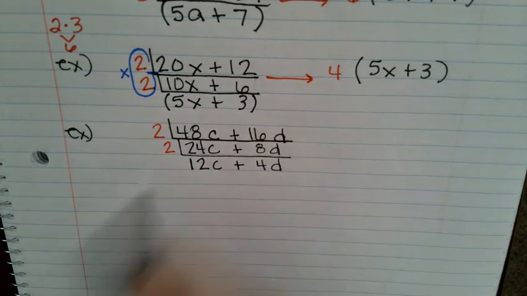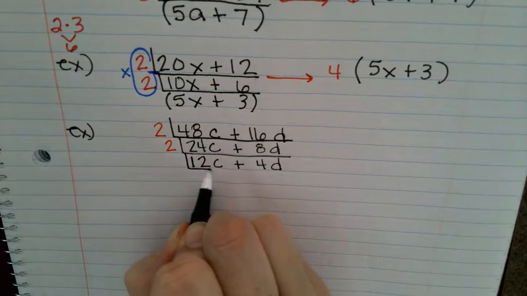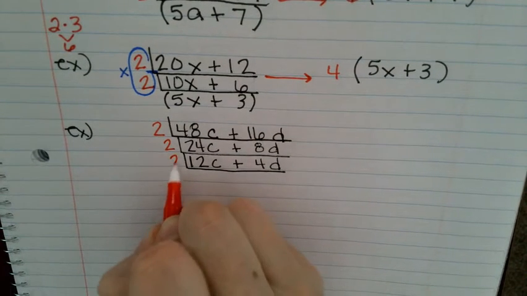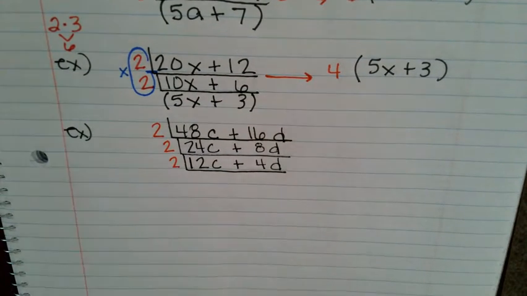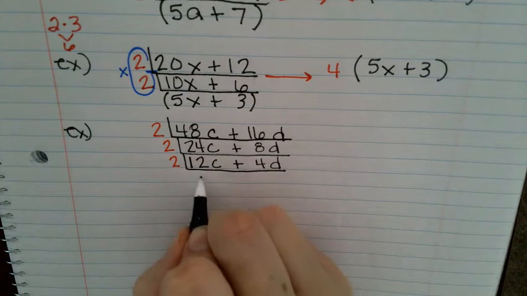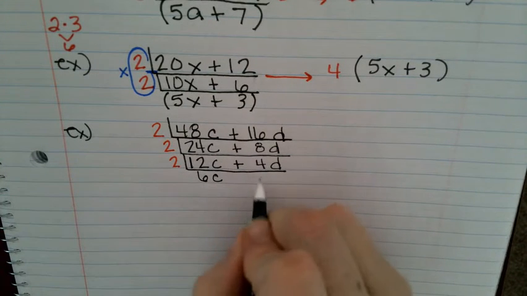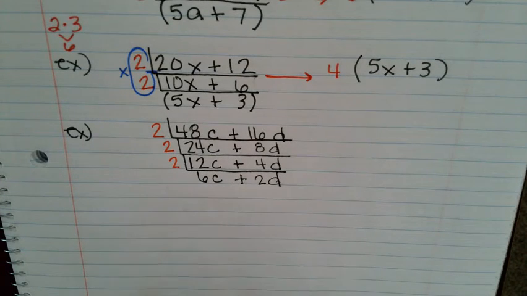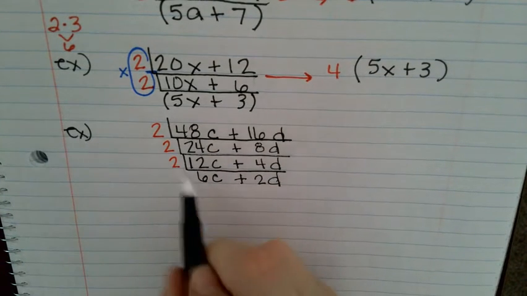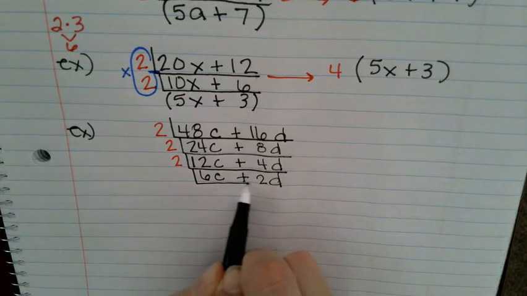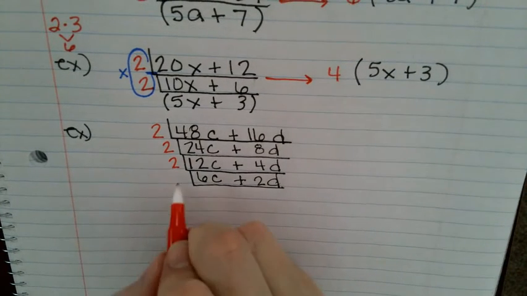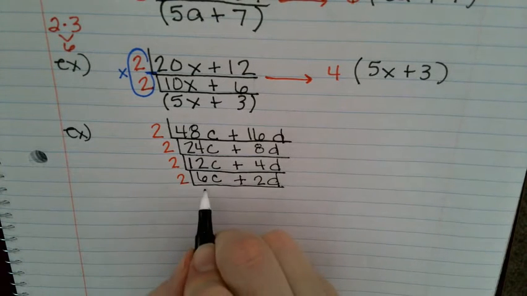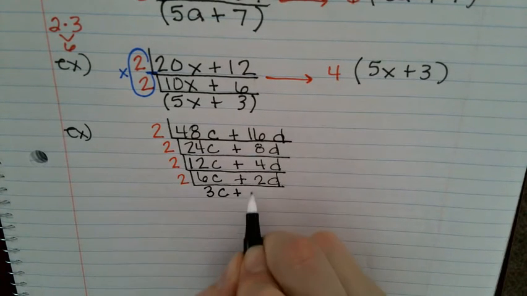Goodness, still not mutually prime. They're both even. I have to keep chipping away at this until there are no other common factors. So I'm going to take out another 2 because 12 and 4 are even. 12 divided by 2 is 6c, and 4 divided by 2 is 2d. Still not prime. 6 and 2 are still even, so I can divide by 2.